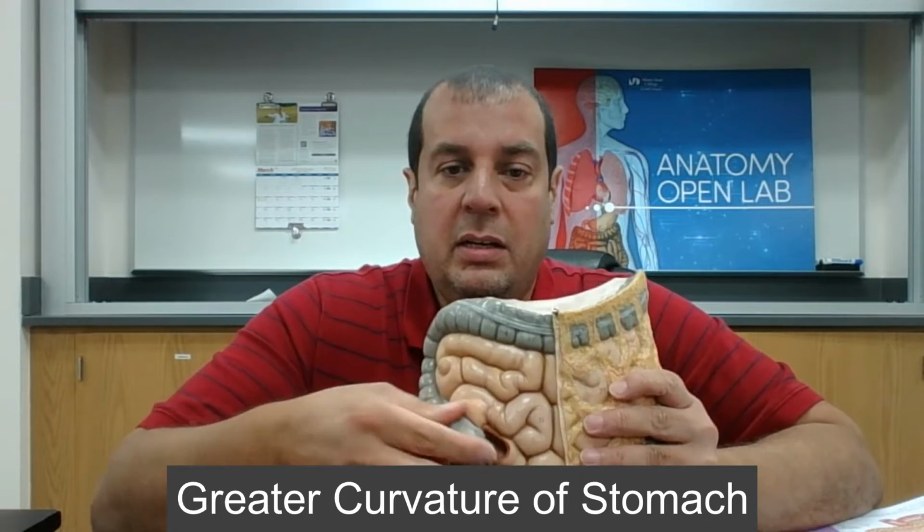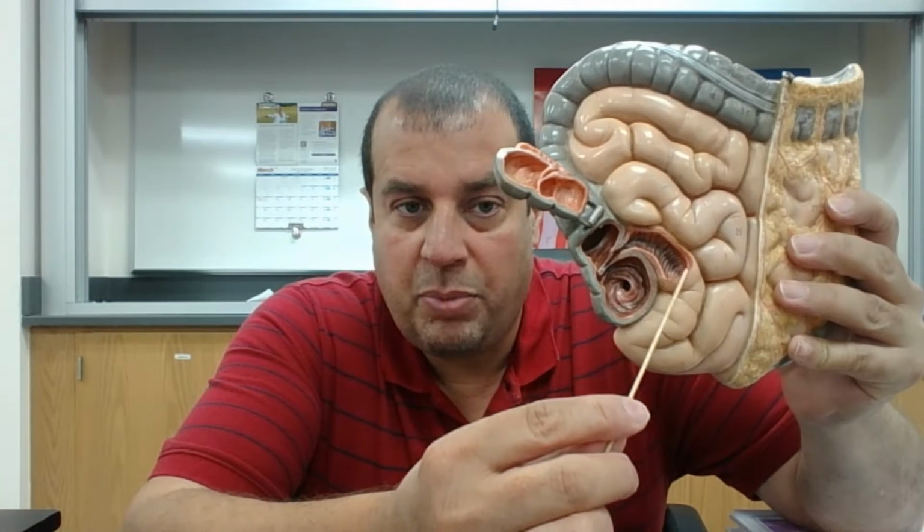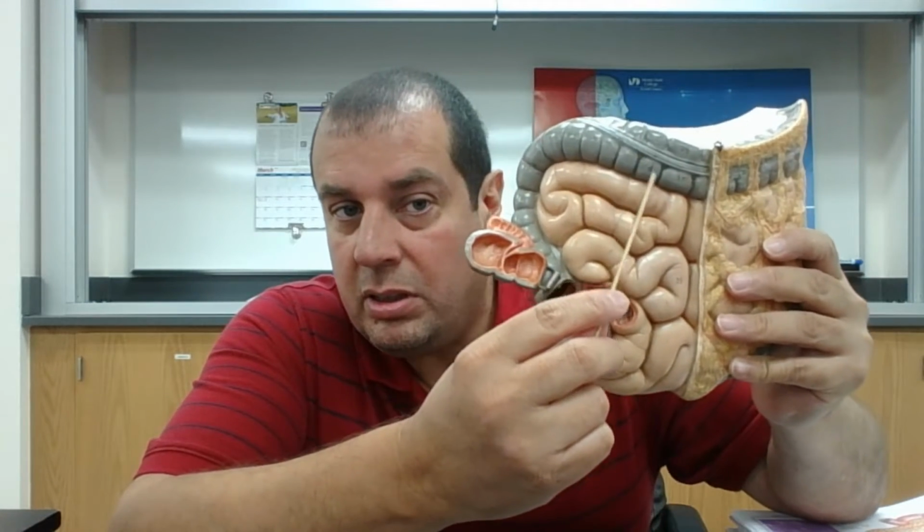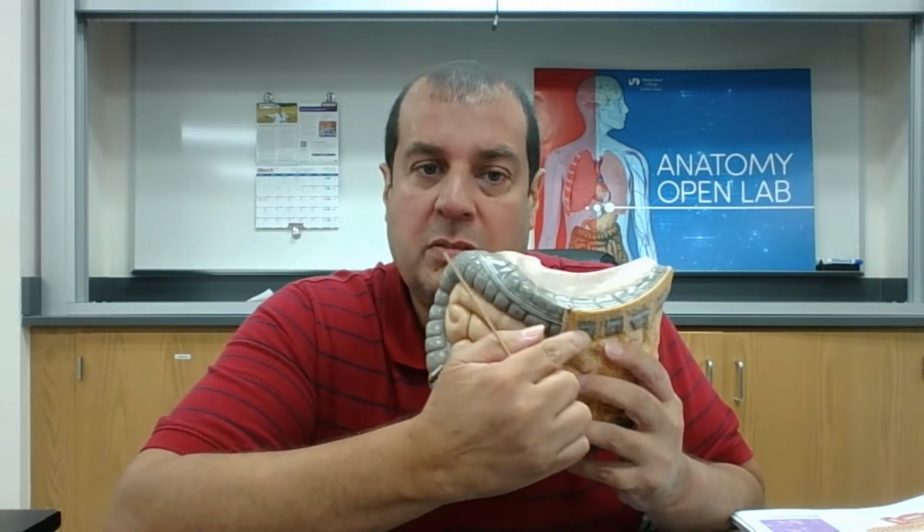Now here at the end, this little juncture is pretty important. This is part of the ileum. This is the ileocecal valve, and this is the cecum, which is the first part of the large intestine and the first pouch. The pouches in the large intestine, you see these little bumps here. Each one's a pouch. Each one of those pouches is called a haustrum. They kind of give fecal material that bumpy texture.